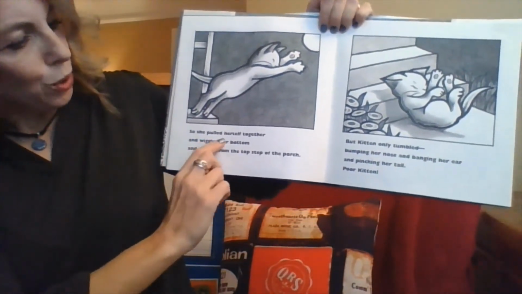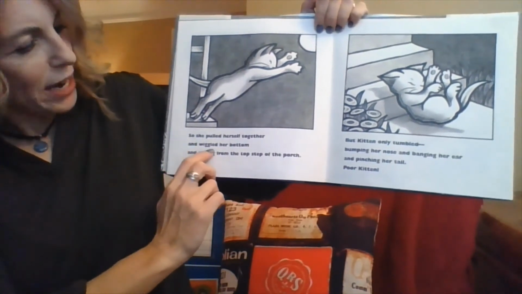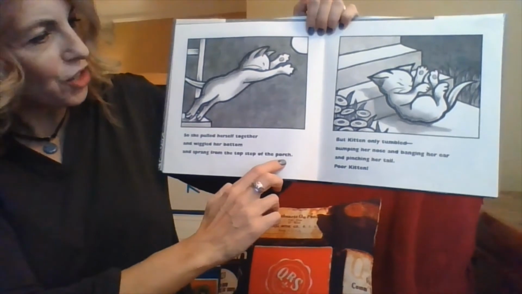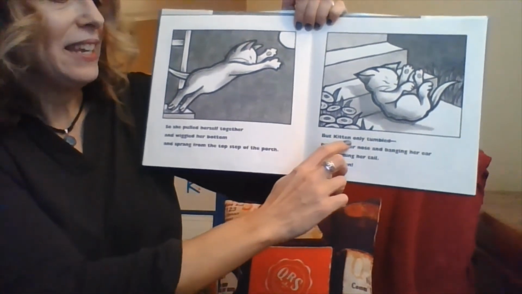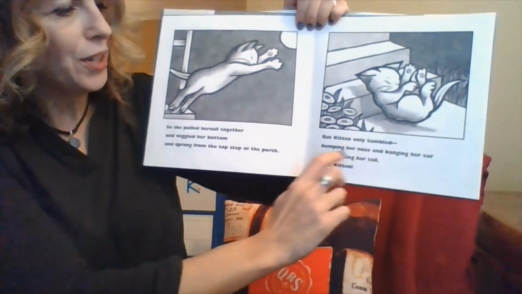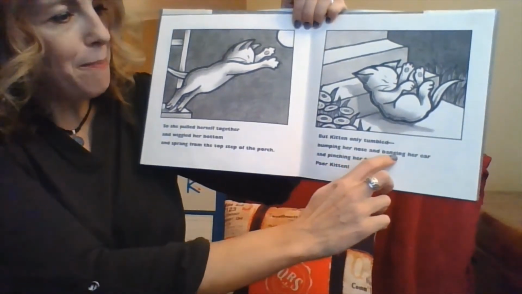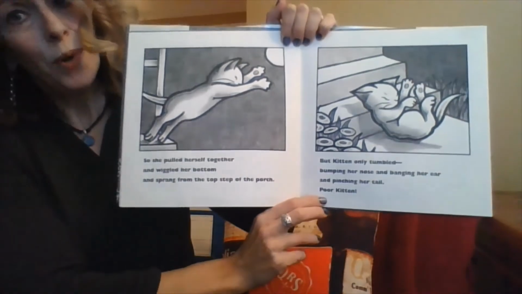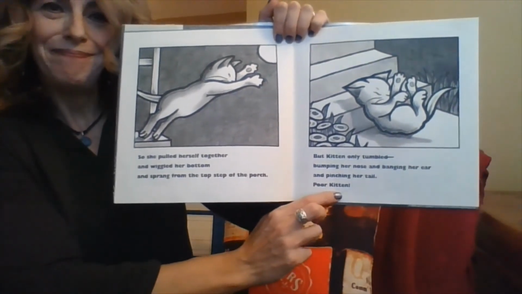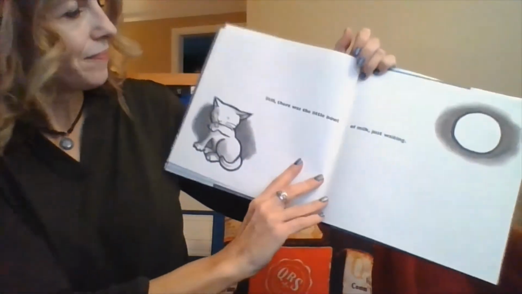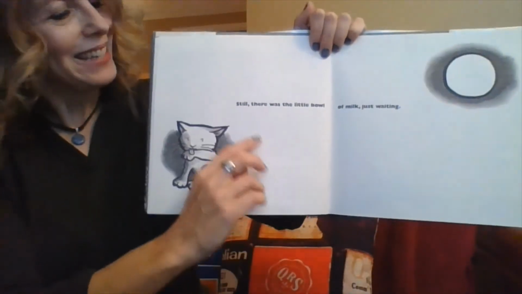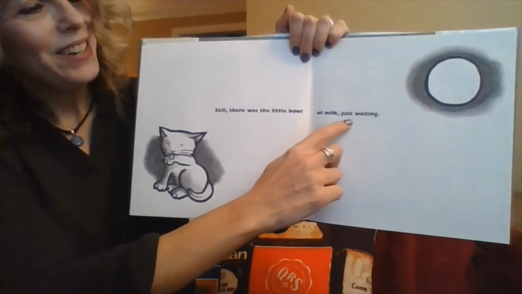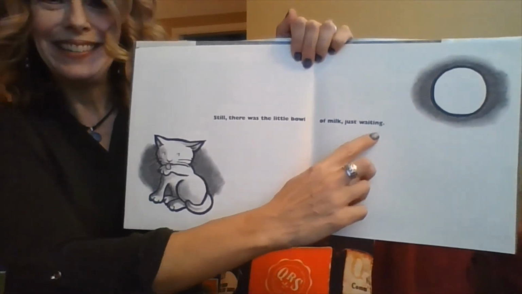So she pulled herself together and wriggled her bottom and sprang from the top step of the porch. But Kitten only tumbled, bumping her nose and banging her ear and pinching her tail. Poor Kitten. Still, there was the little bowl of milk just waiting.